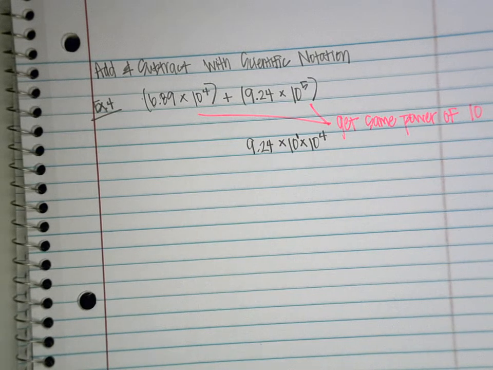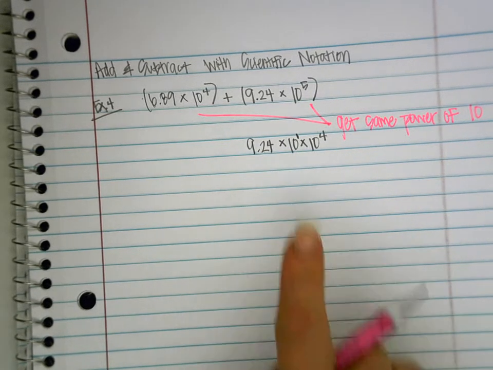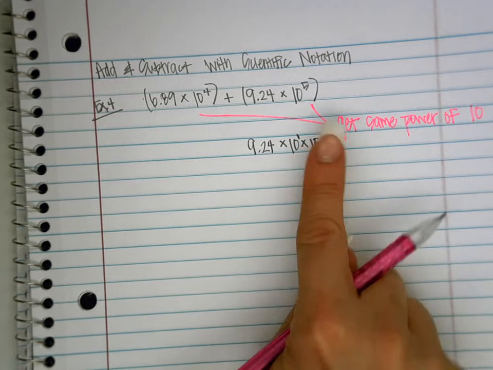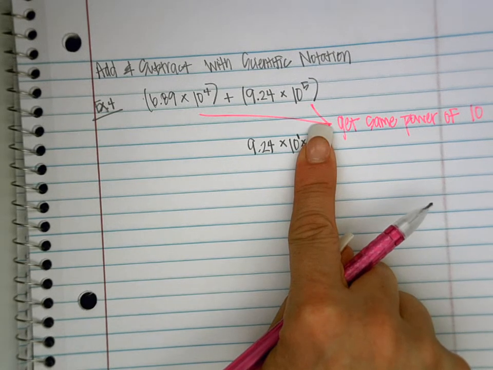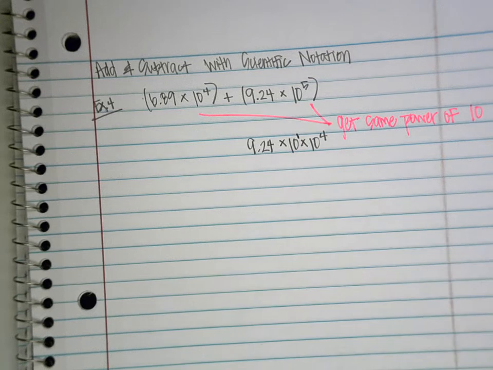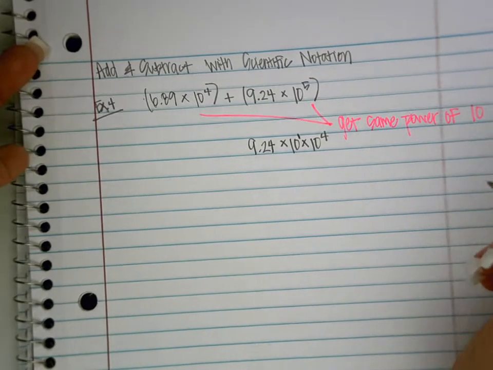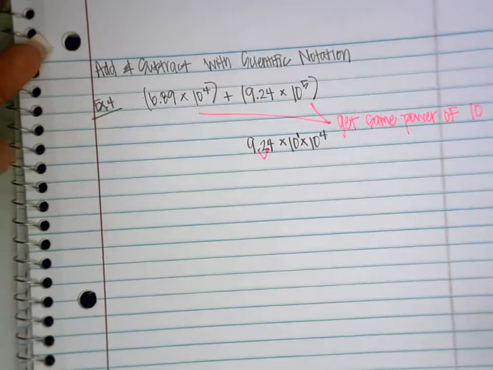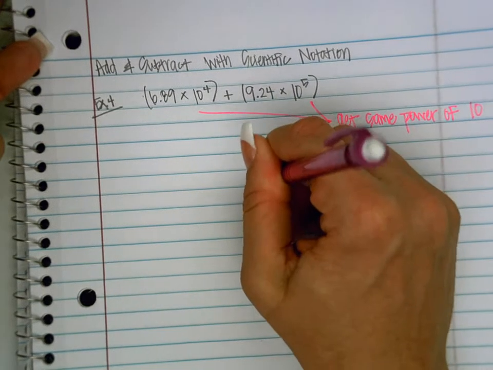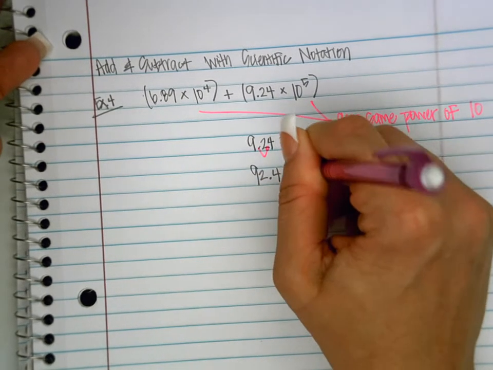Now, can I work this problem out? What is 9.24 times 10 to the 1st? If I multiply by 10, what do I really do? Move over the decimal place how many times? 1 time. So this is really 92.4 times 10 to the 4th.